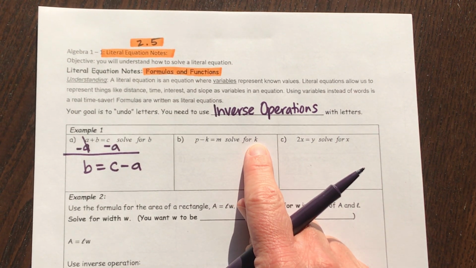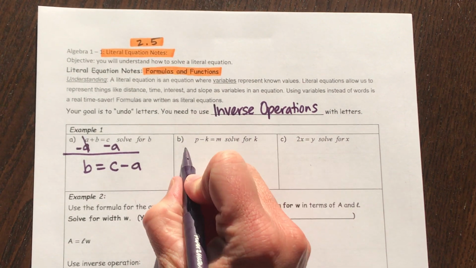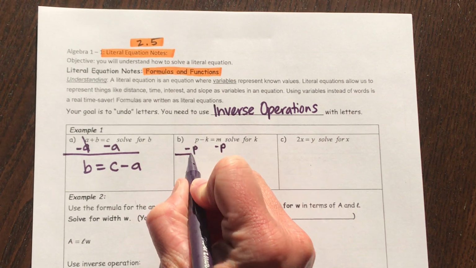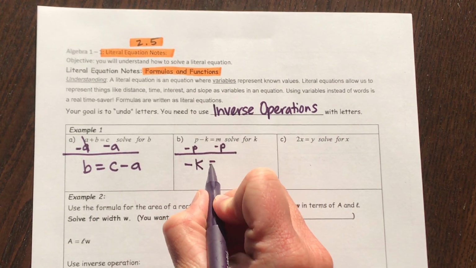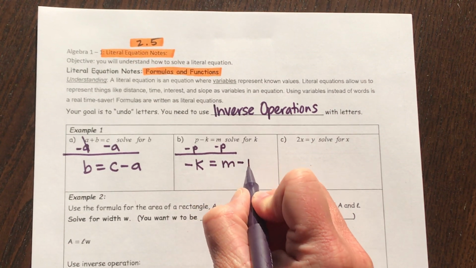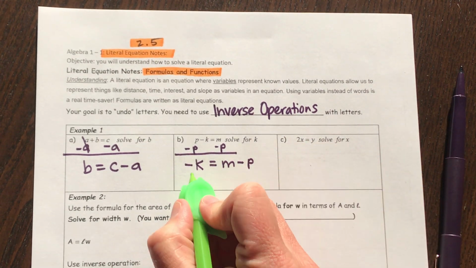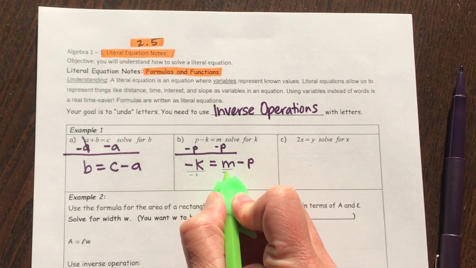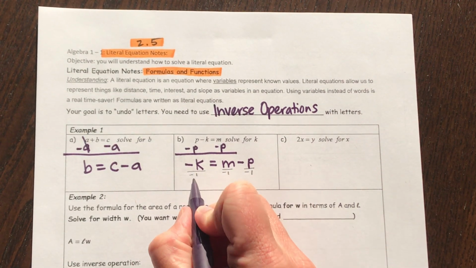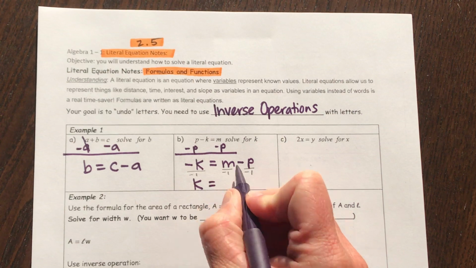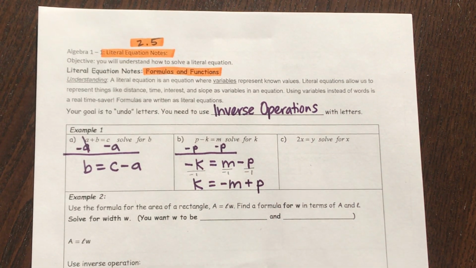For the next one, if I'm going to solve for the letter k, I need to undo the letter p by, again, subtracting that to the other side. But in this case, not like this one, I have negative k is equal to m minus p. Now to get rid of this negative k, I need to divide everything by -1. So all the signs become opposite. So now k becomes positive, m becomes negative, and p becomes positive.